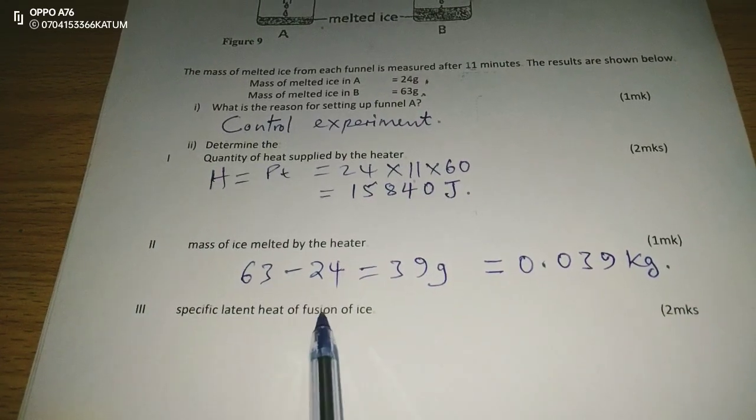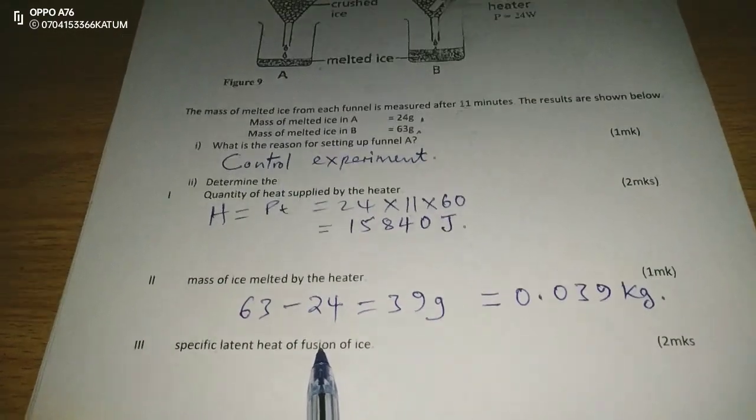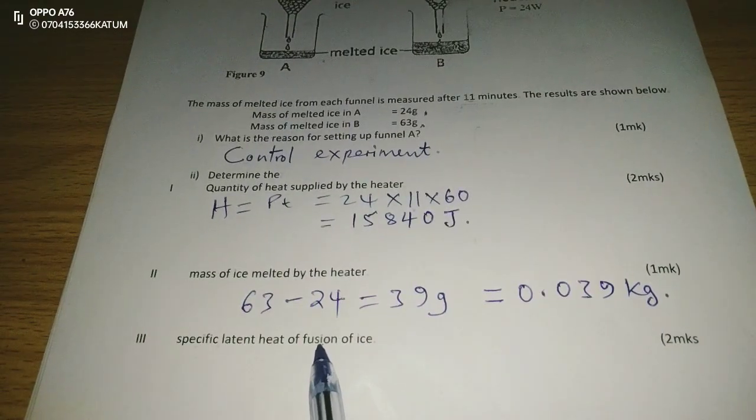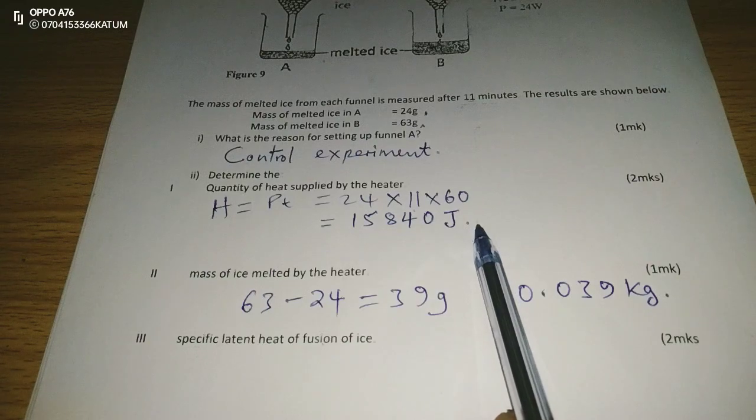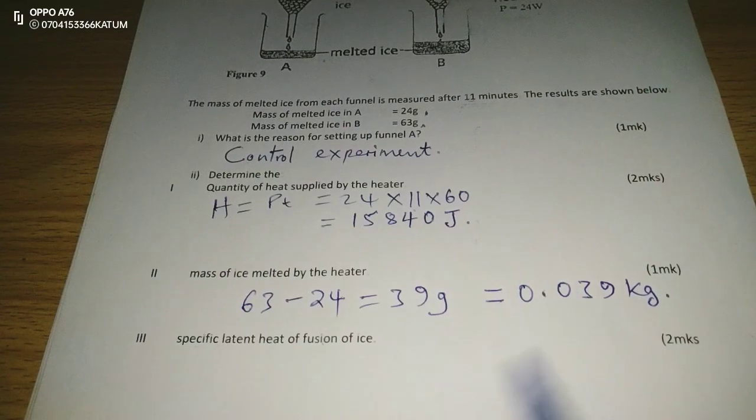The specific latent heat of fusion of ice. So here we are saying all the amount of heat which has been supplied by the heater is being used to melt the ice.